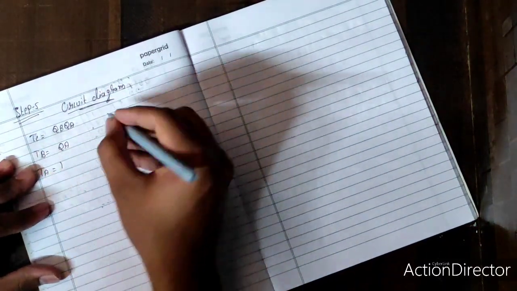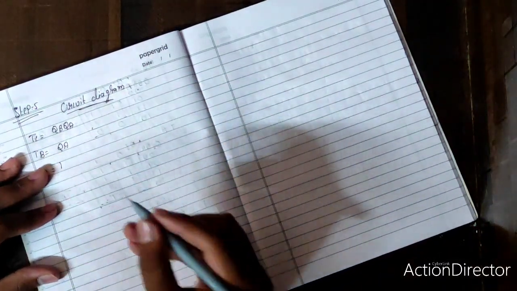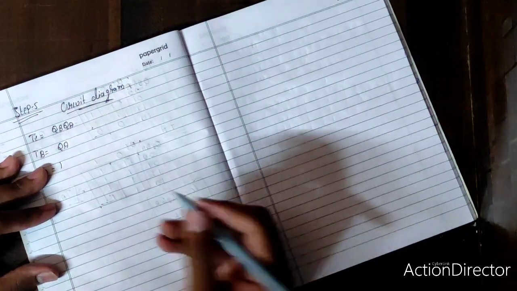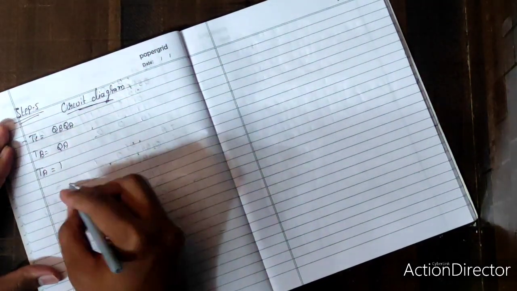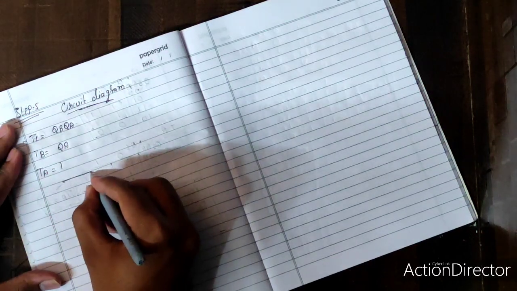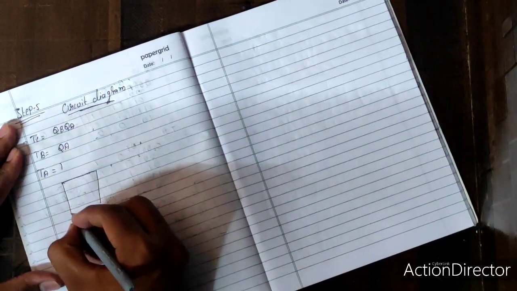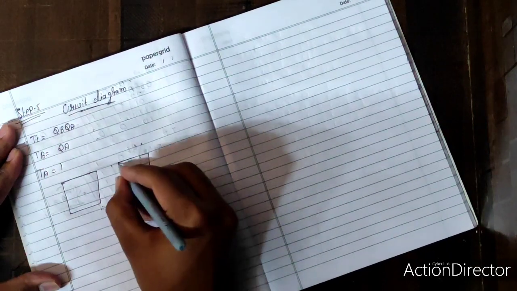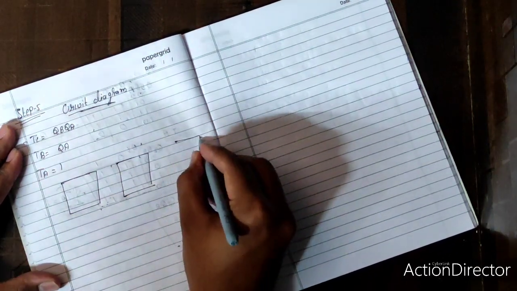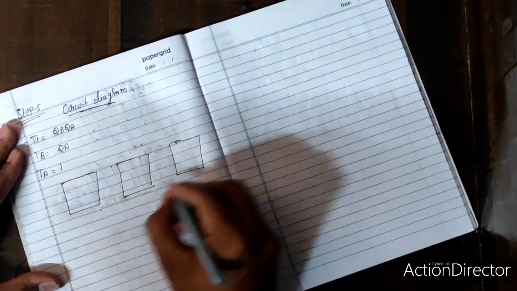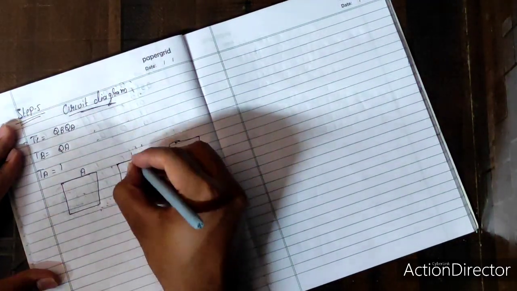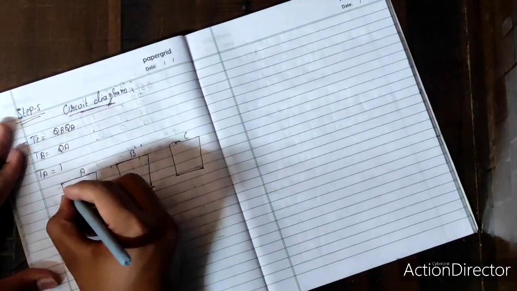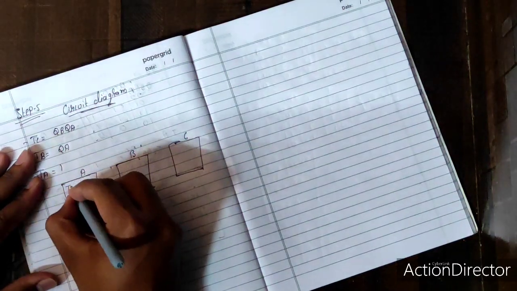So in order to draw this, we need to draw flip-flops. As we know, the counter is a combination of flip-flops. So as we have 3 expressions, we are going to draw 3 flip-flops: 1, 2, and 3. Let this be for A, B, and C. And based on that, we need to draw the corresponding value.